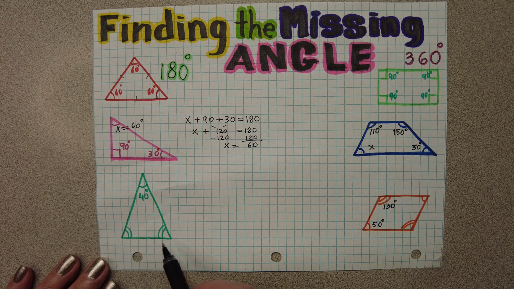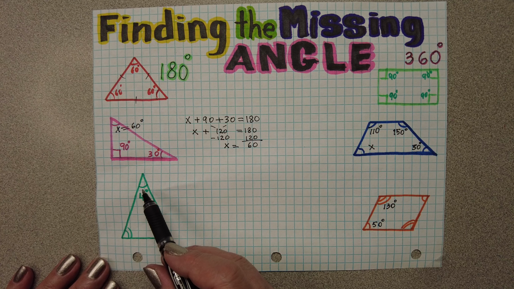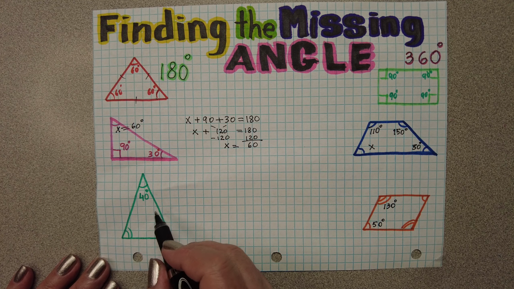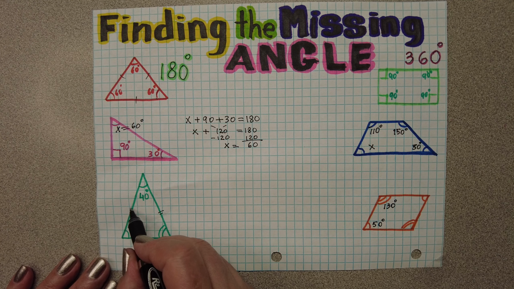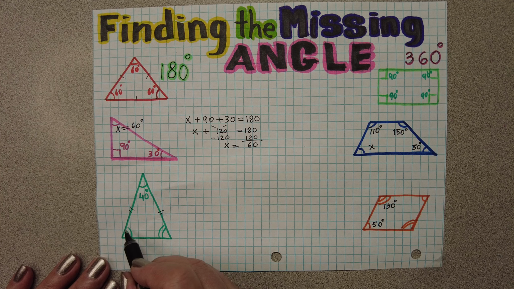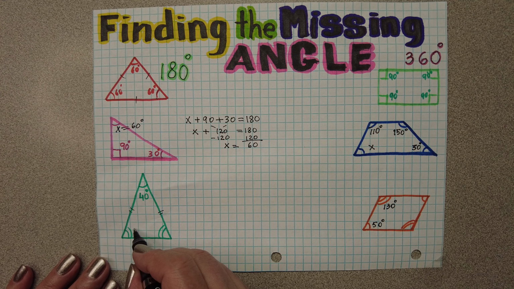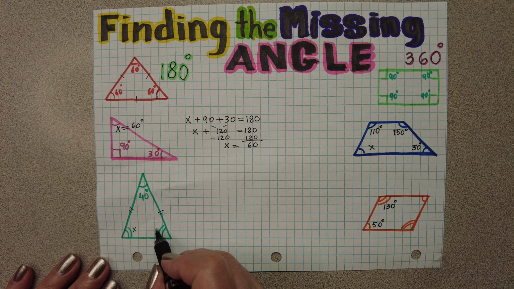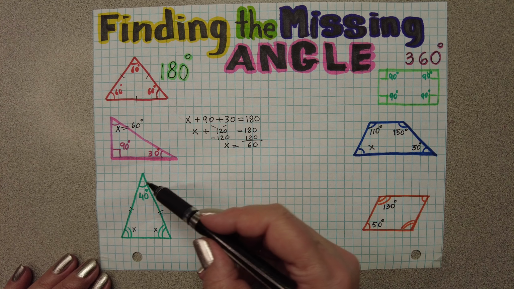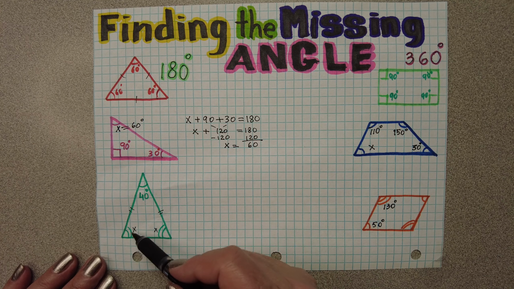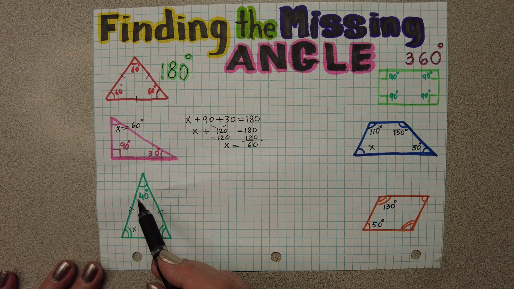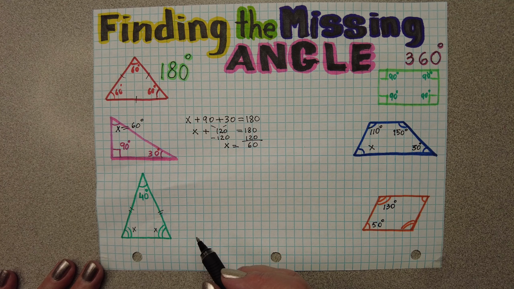We have an isosceles triangle here. In this case, we have two sides equal and two angles equal. Let's name this x. This is the same x. So how can we find this missing angle? We have 40, only one angle given here.